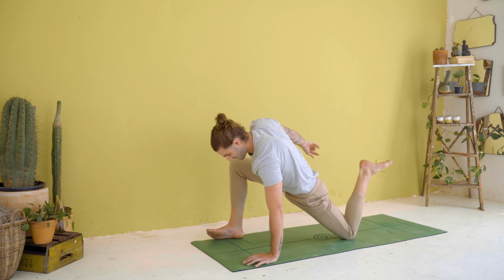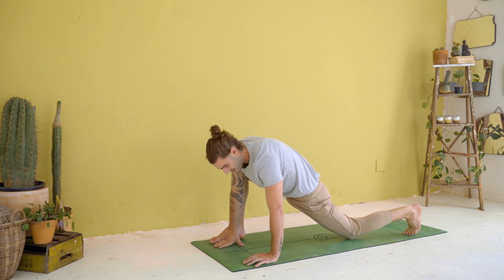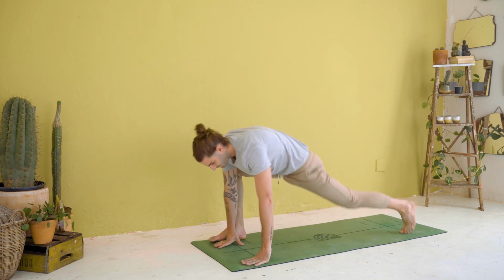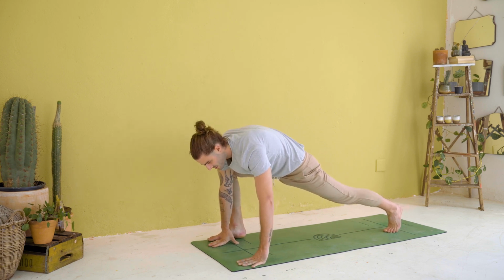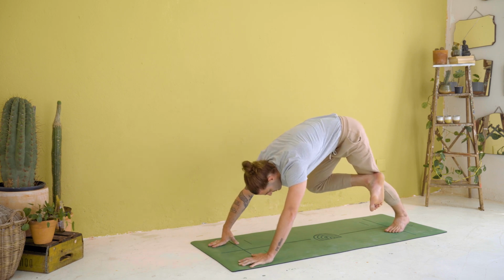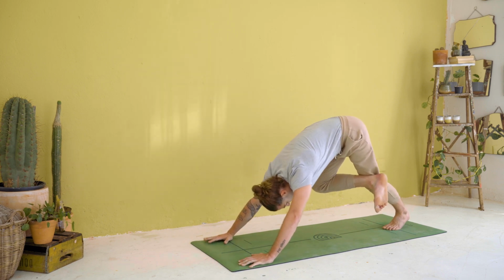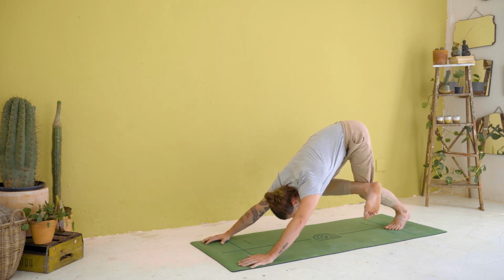Nice. Release the back foot down to the floor. Plant your hands, raise your back knee. Inhale, look forward. Exhale, figure four, your right foot on top of your left knee as you shift the weight back. So it's a figure four down dog variation.